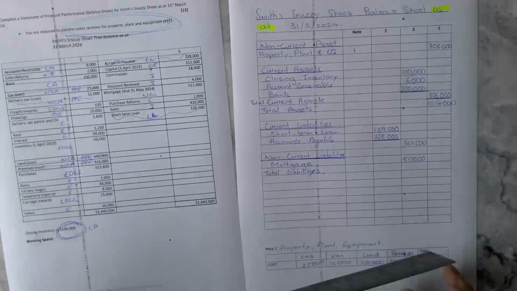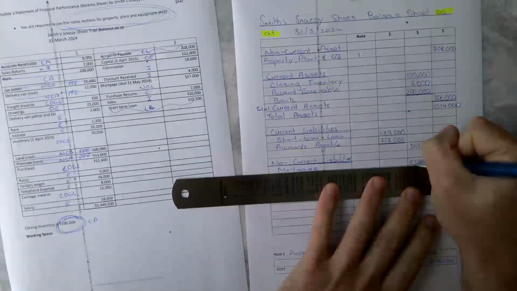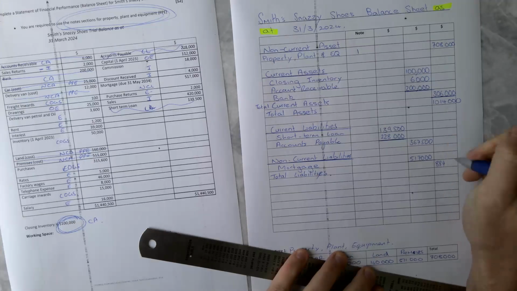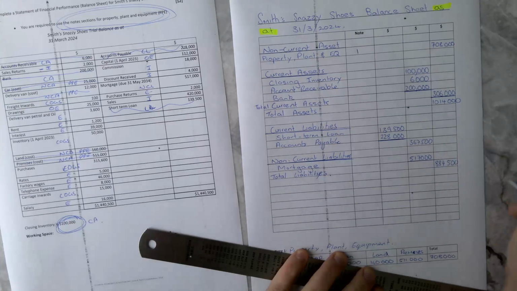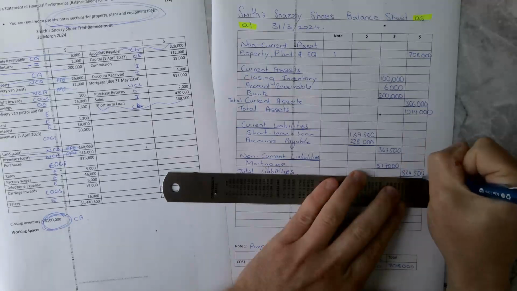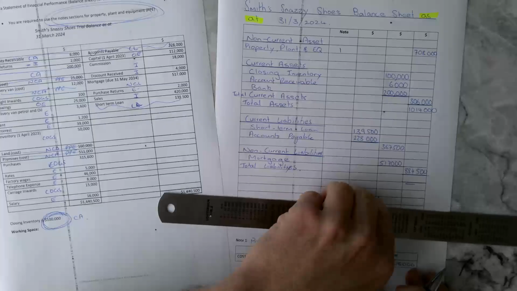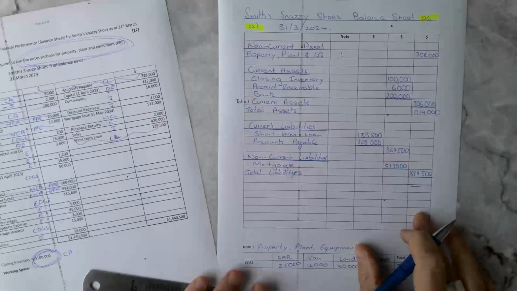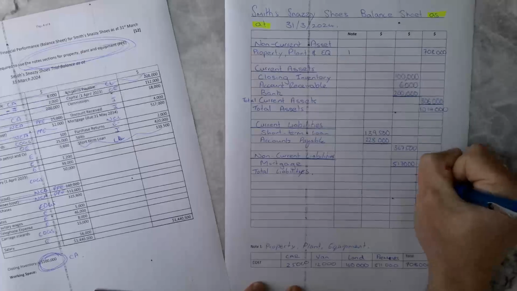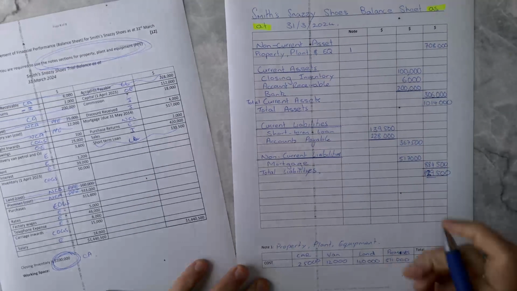Total liabilities, and we're just going to chuck that straight into that far column, which is going to be 884,500, which, if we do our maths there, is going to be our net assets figure. Okay, our net assets figure is going to be 129,500. Okay, and that's our net assets.